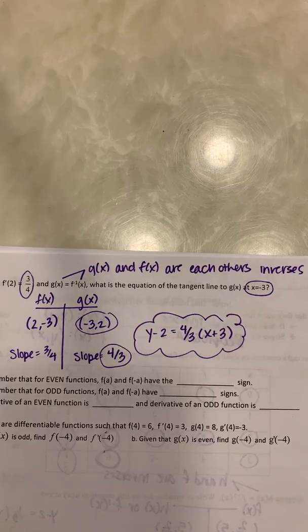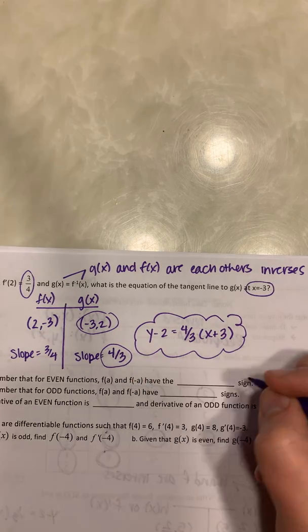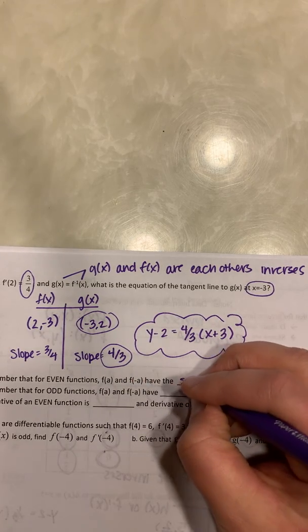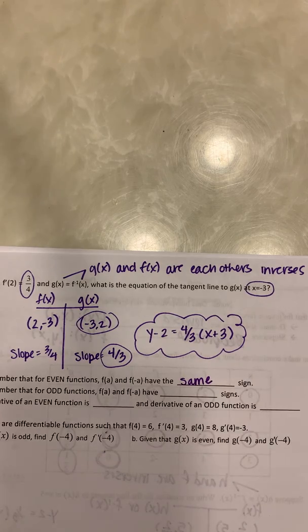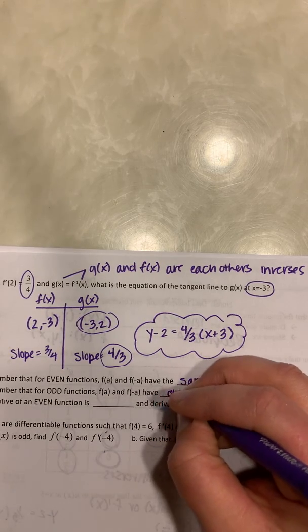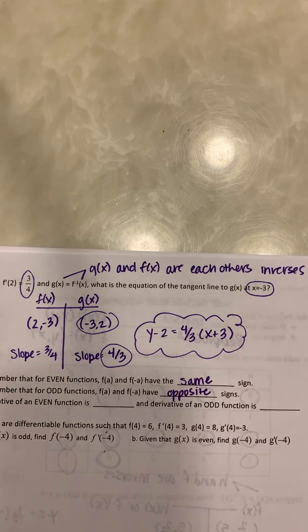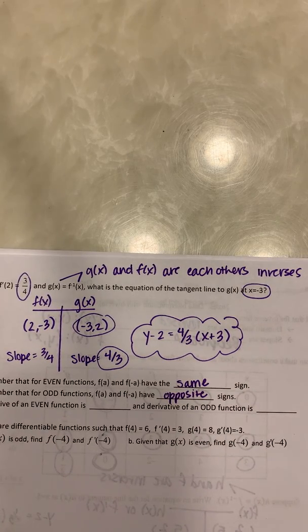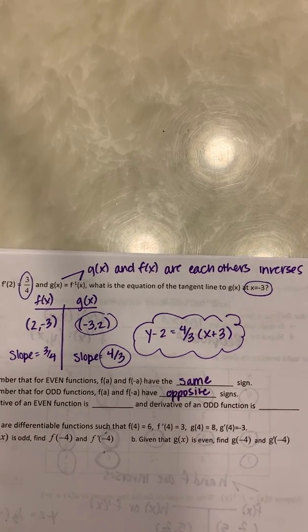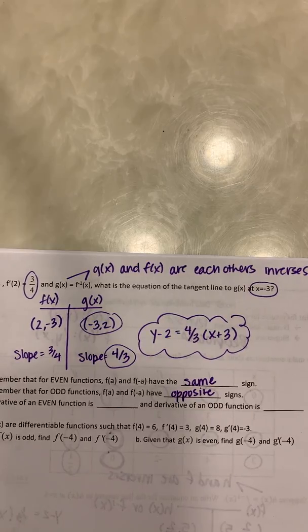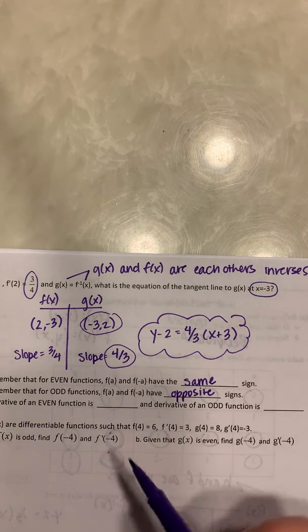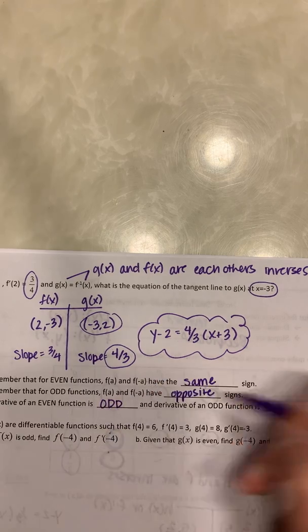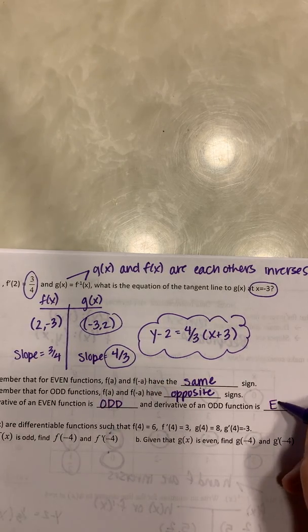All right, go down to the next one. We learned this on Monday. Remember that for even functions, f of a and f of -a have the same sign. But for odd functions, they have opposite signs. So if it's an even function, then your y values are going to stay the same. If it's an odd function, then your change in x values is going to change your y value as well. Okay, last thing, remember that the derivative of an even function is odd, and the derivative of an odd function is even.